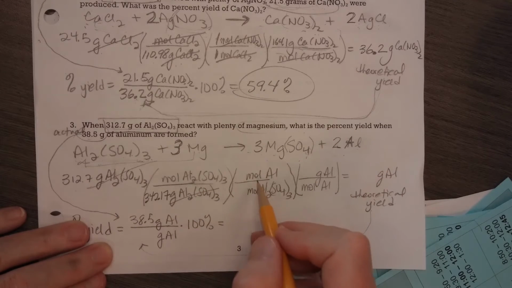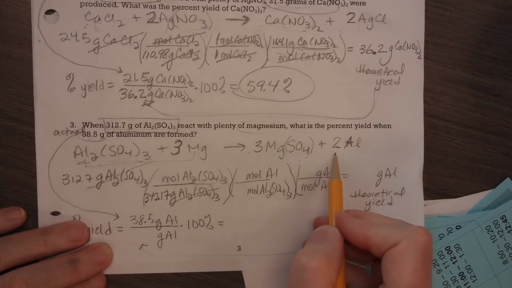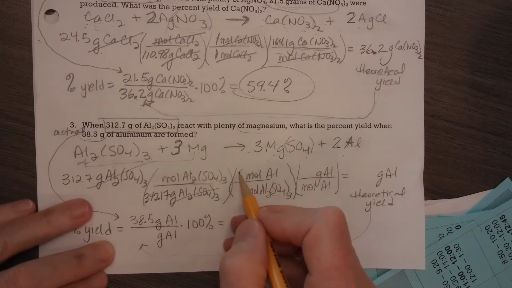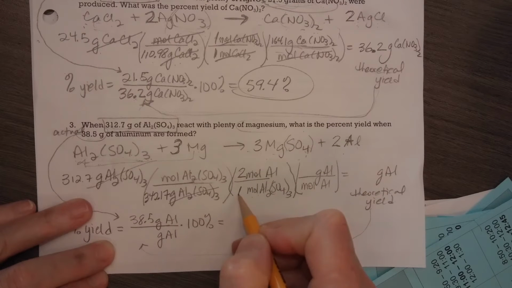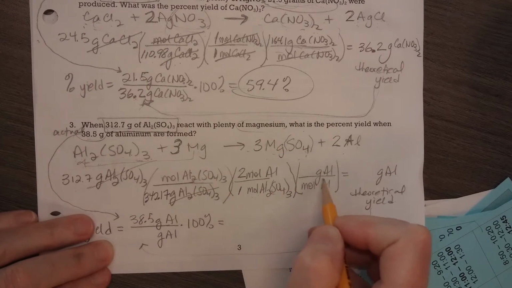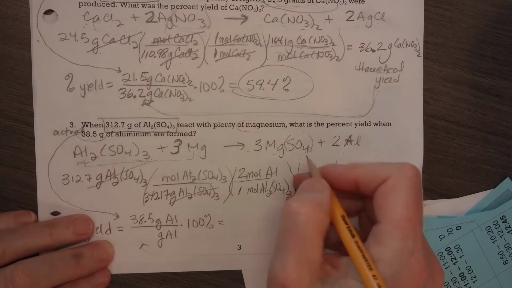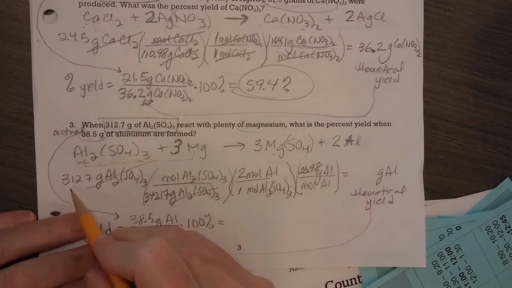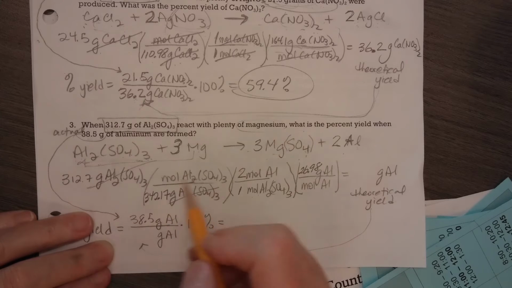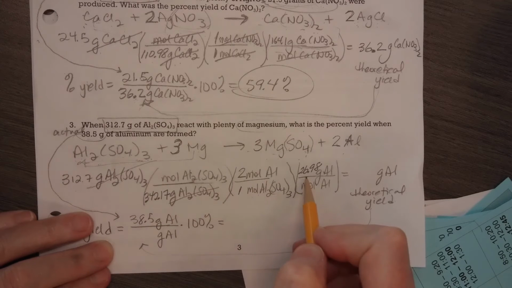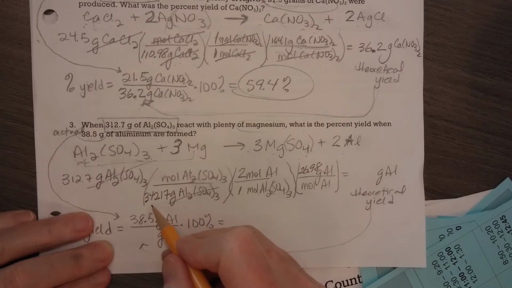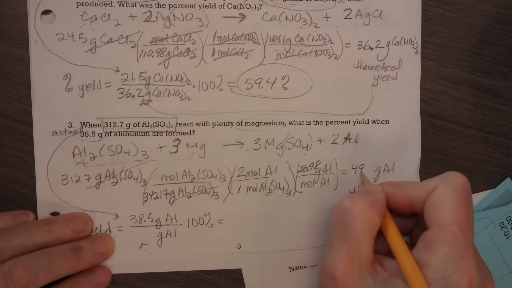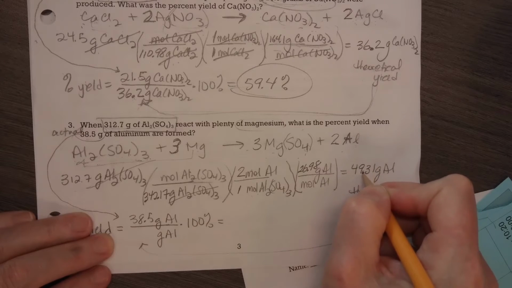Because I want to know moles, I have to do mole ratio. There are 2 moles of aluminum for every 1 mole of aluminum sulfate, so that's a 2:1 mole ratio. I now need to multiply by the molar mass of aluminum, which is 26.98. So when I take 312.7 times 2 times 26.98 divided by 342.17, I get 49.31 grams of aluminum.